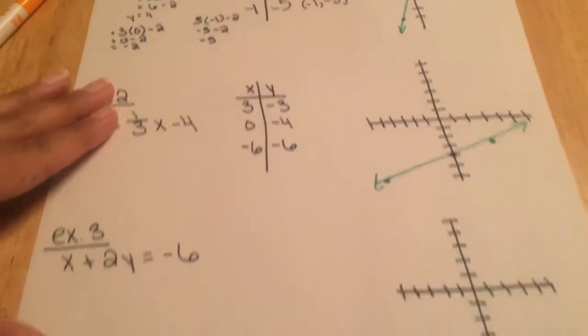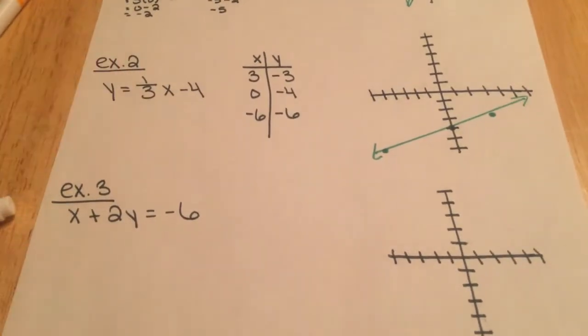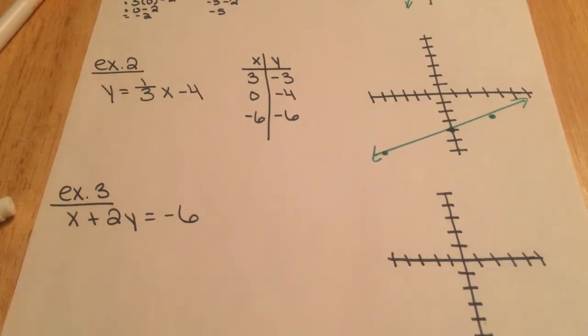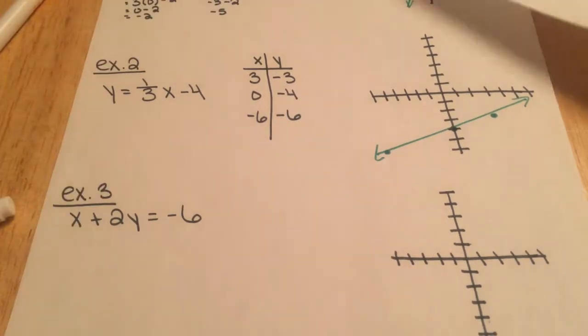Okay, the last equation that we're going to look at when we're using a table is going to be a little bit tricky. This is actually not my favorite way to graph this type of equation, and we're going to see it a little bit later on. What we should notice is that this is actually no longer written in slope-intercept form. We have this written in standard form.